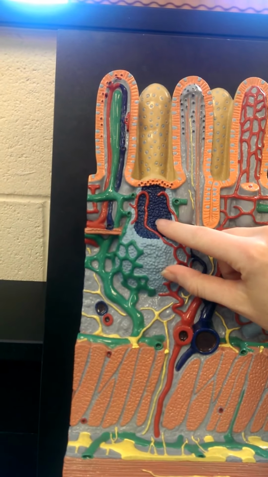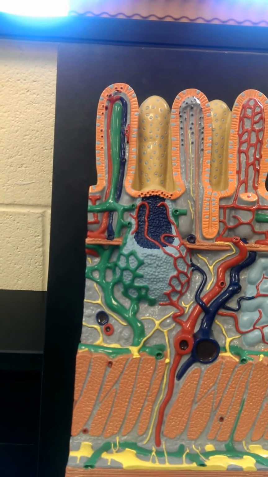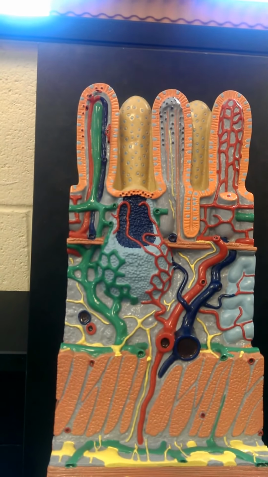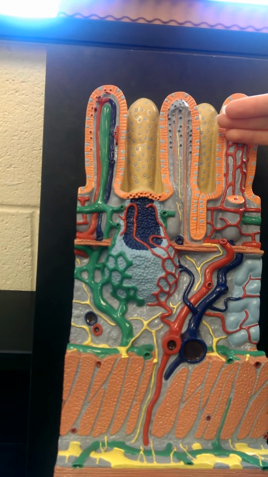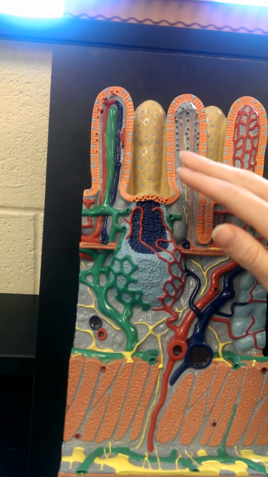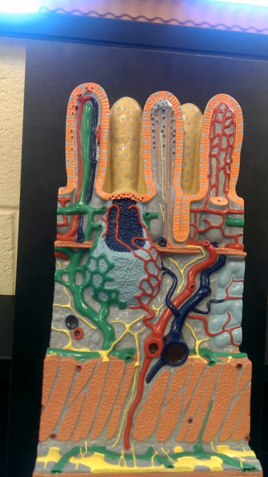And then here in the wall of the small intestine, I see a Peyer's patch, and that's going to be a mass of lymphatic tissue. There is an access point in our small intestine. This intestine is designed to absorb things, so it makes sense that we put lymphatic tissue here to deal with any potential pathogens that might be being absorbed along with our foods.